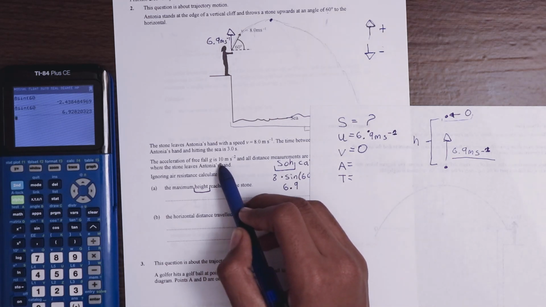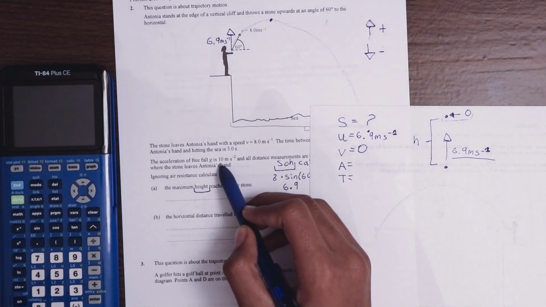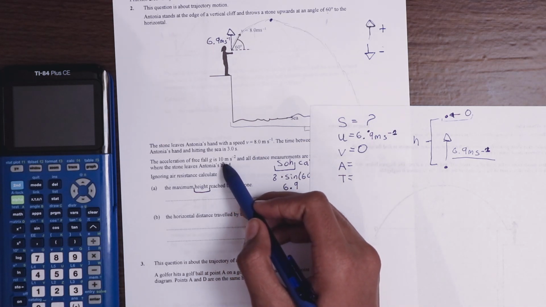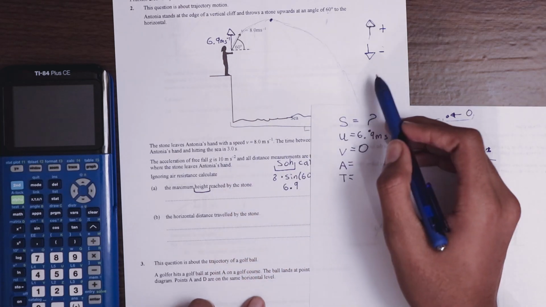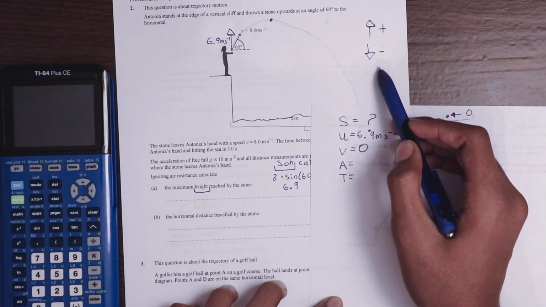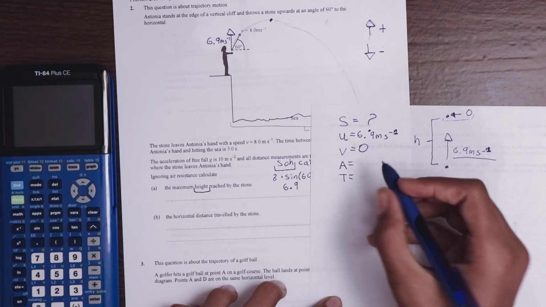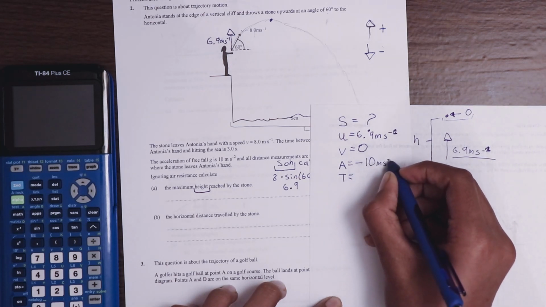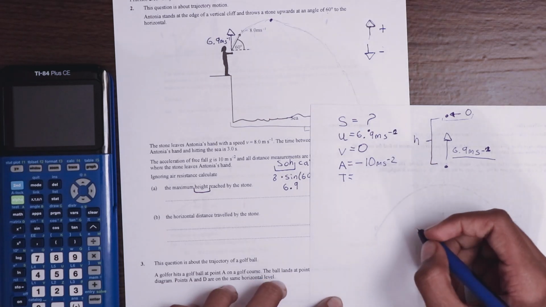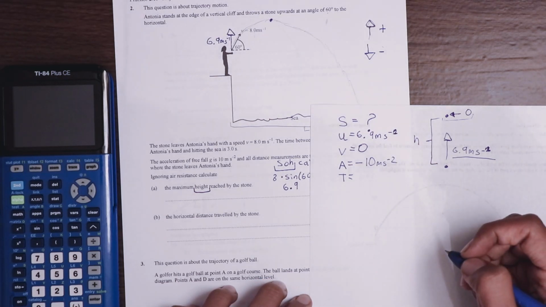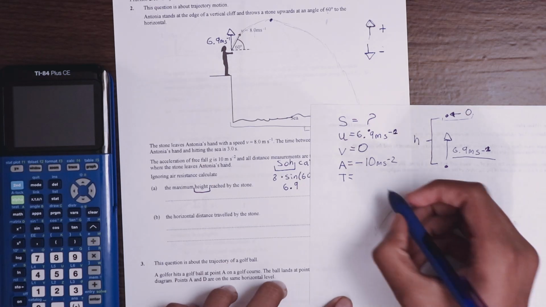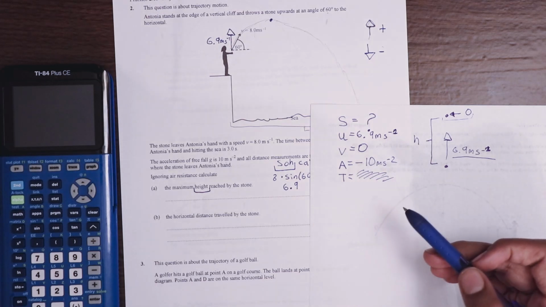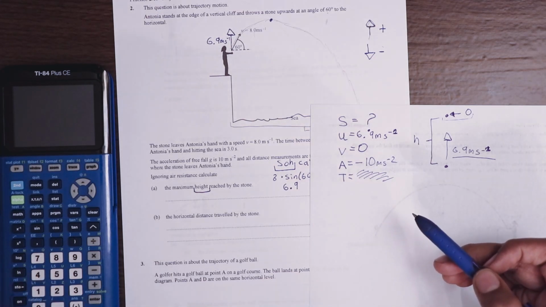Usually it's 9.81 meters per second squared. However, in this problem, they want us to regard it as 10. Now remember, we stated that down is negative, so don't forget that it's negative 10 meters per second squared. Our time isn't really relevant in this problem, so I usually like to scribble that out, saying that there's no time. They didn't give us a time.